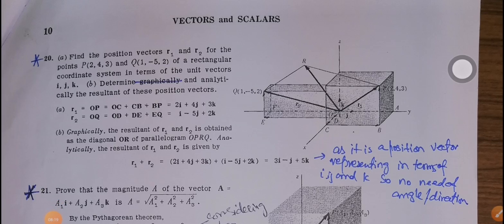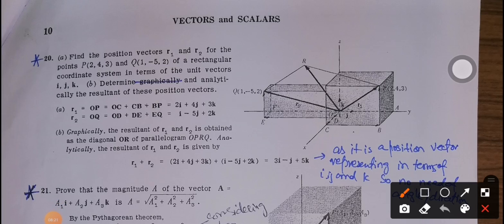Next we have question number 20. Find the position vectors r1 and r2 for the points P and Q respectively. As we have discussed earlier, if we have a point P with coordinates 2, 4 and 3, for the corresponding vector we just multiply the x component with i cap, the y component with j cap, and the z component with k cap. So the corresponding position vector is going to be 2i plus 4j plus 3k, and the position vector for point Q, that is r2, is going to be i cap minus 5j cap plus 2k cap.